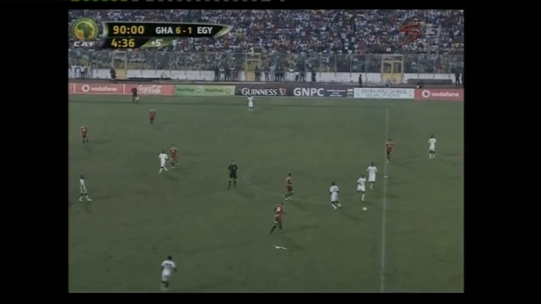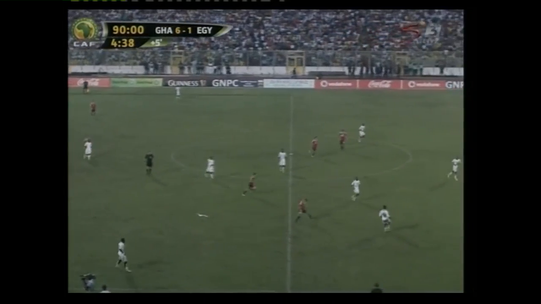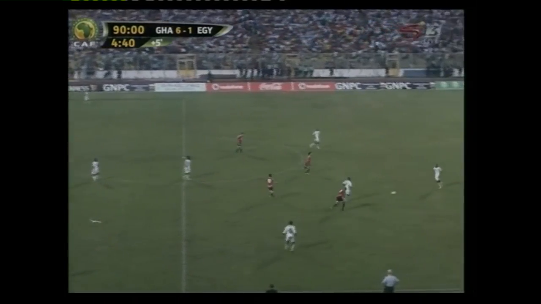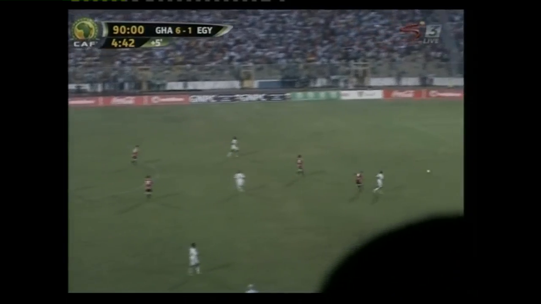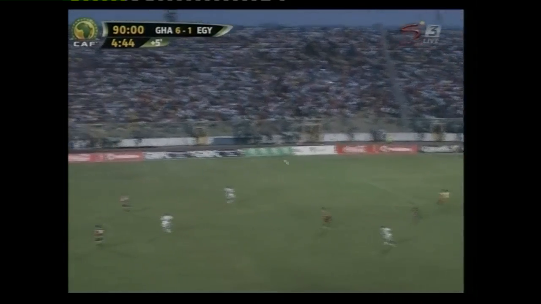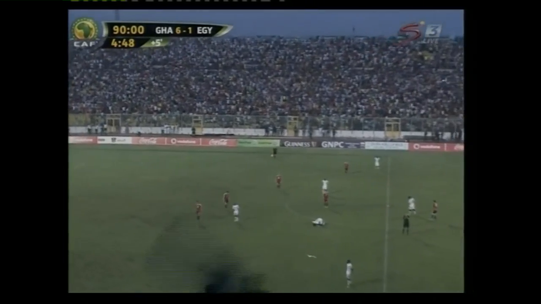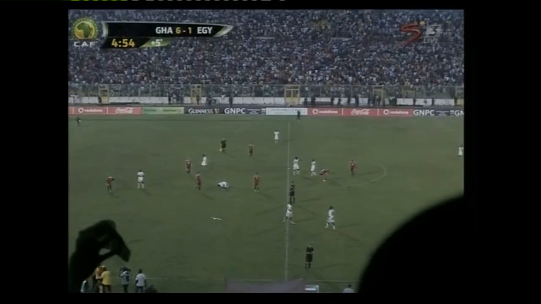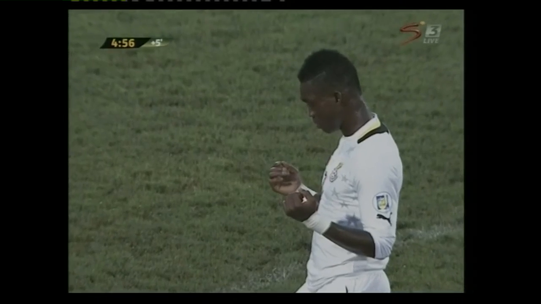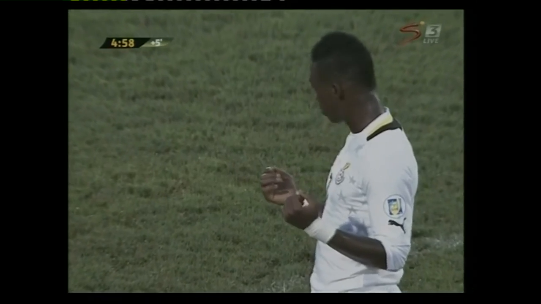This by far the most one-sided of the 5 playoff ties in Africa. All to play for in the others. This one has been done and dusted. It's settled here in the Babayara Stadium in Kumasi. The Black Stars of Ghana 6, Egypt 1. Would you credit it?